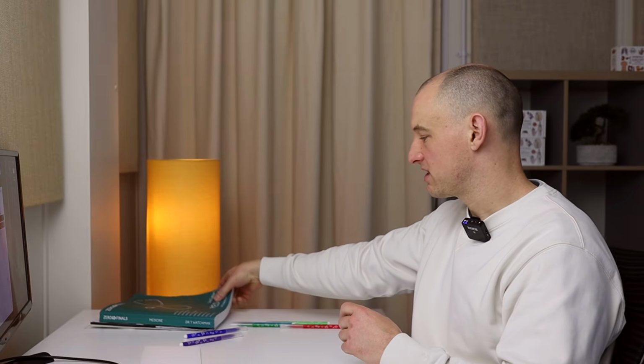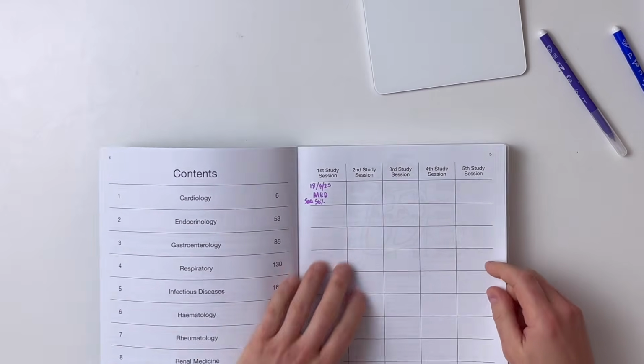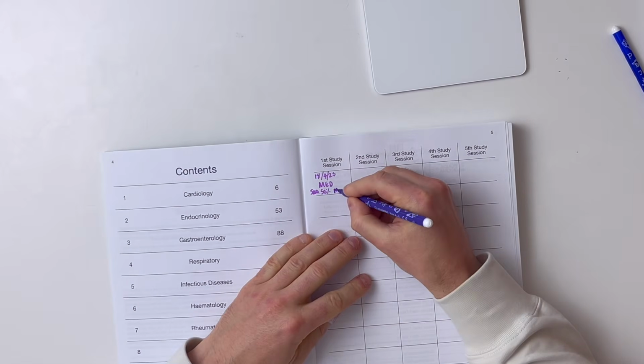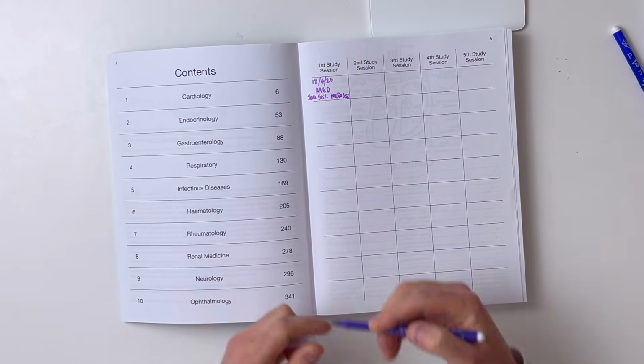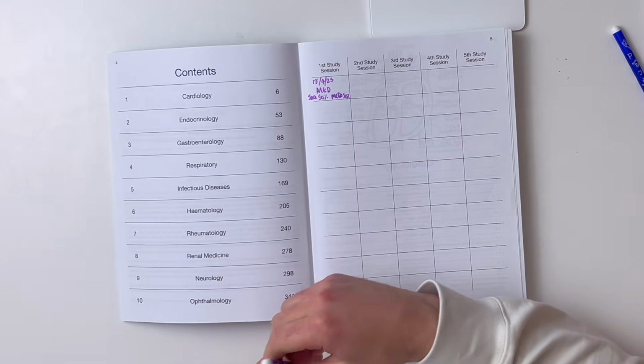So now we can go back to our tracking tool inside the medicine book. And we can add MCQs. We got 50% as well. So we did our MCQs. Now we've tracked our study session. It was on this day, medium confidence. Short answer questions was 50% and multiple choice questions was 50%. Okay, so now we know where we stand with cardiology.